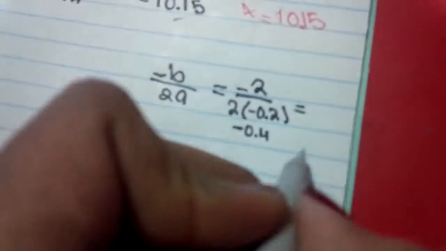So negative 2 divided by negative 0.4 gives us 5. So our AOS is 5. So 5 is approximately here, and we're just going to do a dashed line so we know that's our AOS.